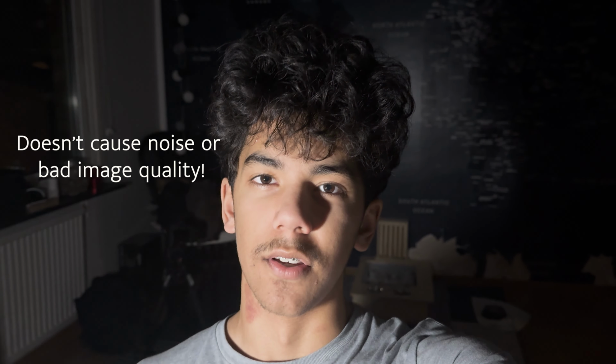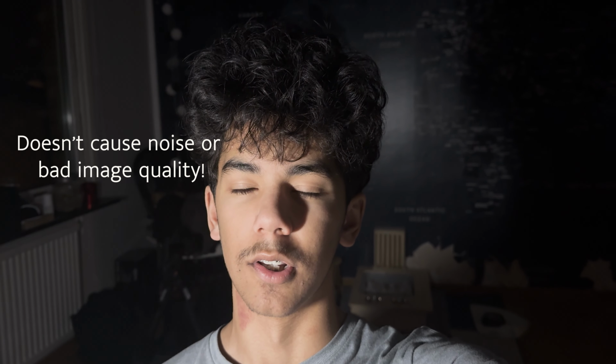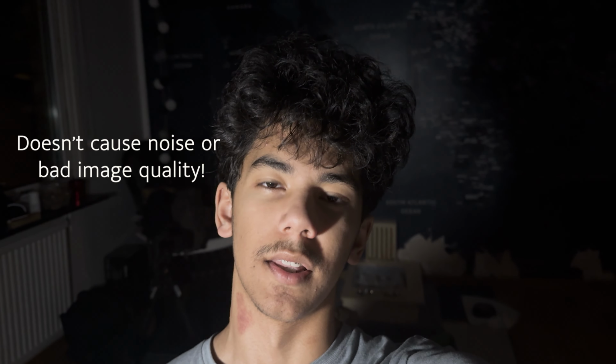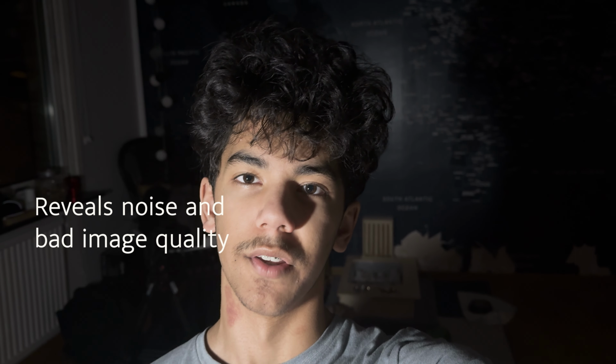And so therefore there is no actual artistic reason for having a higher ISO unless you want better image quality, which you can see with lower ISOs. An important thing to note though is that ISO doesn't actually cause noise or cause low image quality. It's just that it reveals noise.